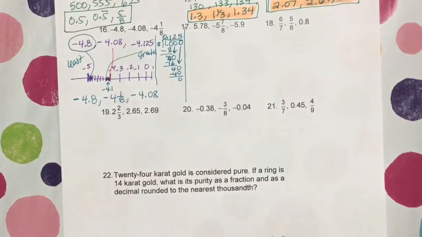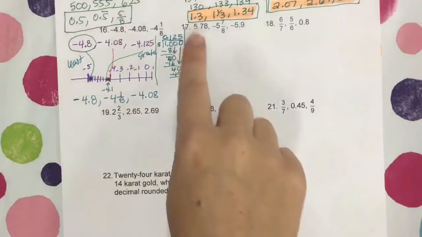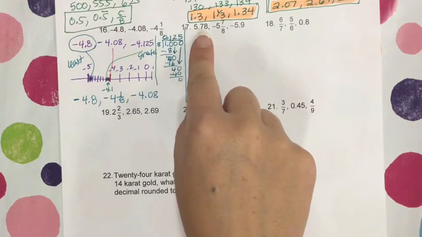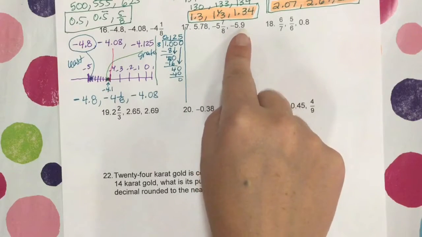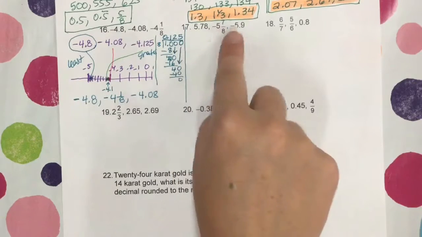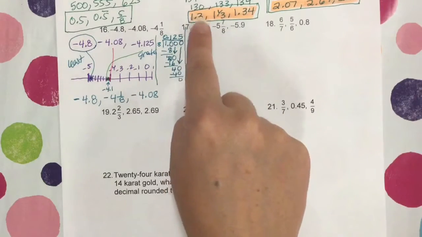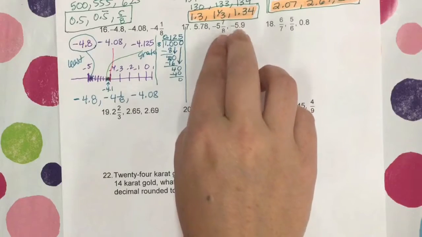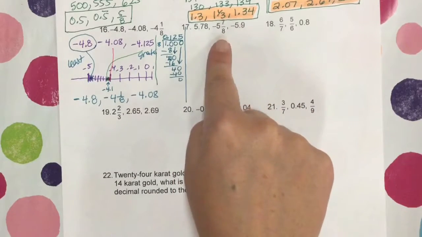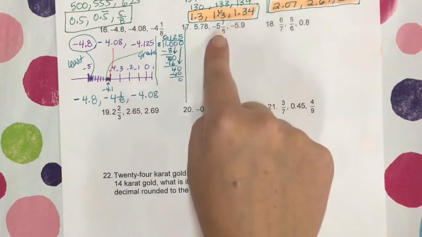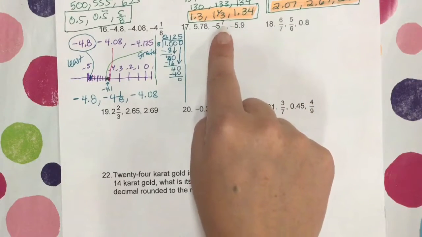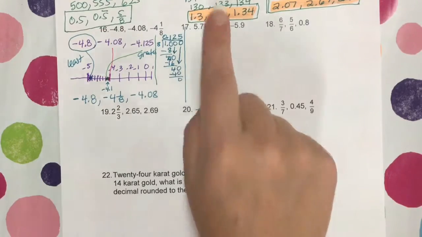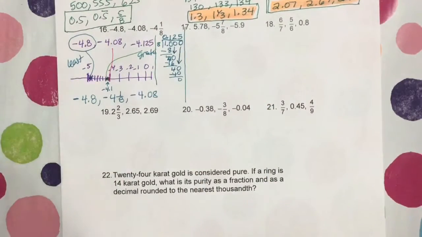Let's go ahead and try 17. What I notice about this, we have a positive 5.78, we have a negative 5 7/8, and we have a negative 5.9. So right off the bat, these two are negative, this one's positive, we know this is the greatest. So we just need to figure out what's going on between these two. This is a decimal, this is not. So we need to go ahead and convert this into a decimal. I don't really see a really easy way to make this into a 10 or 100, so we're just going to have to do the long division.